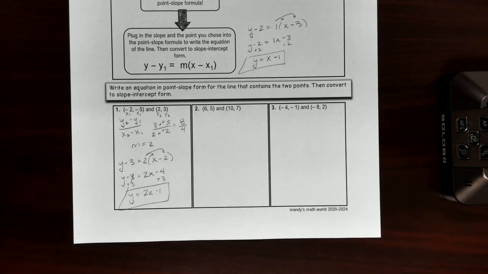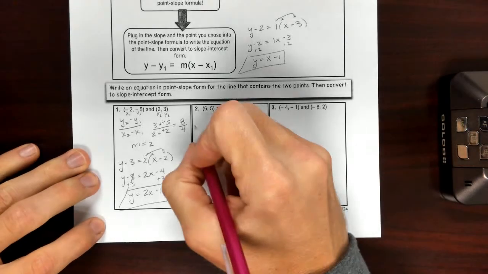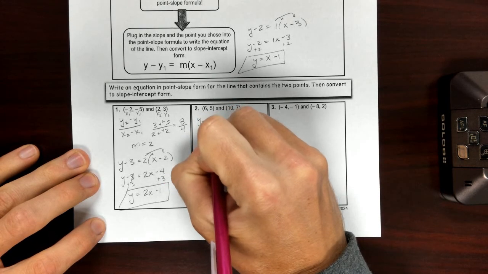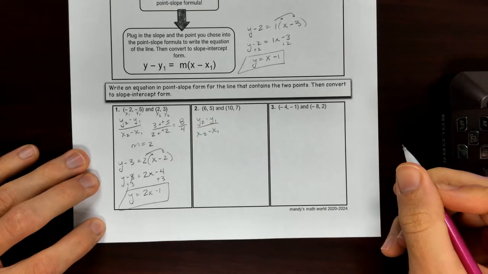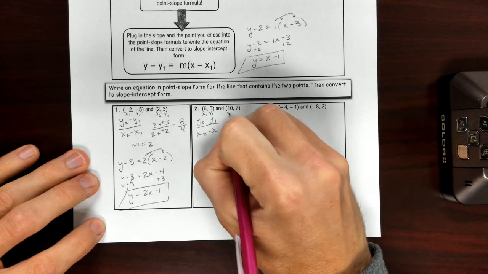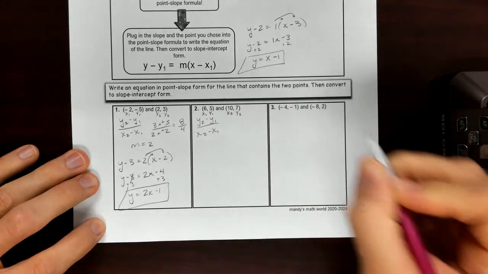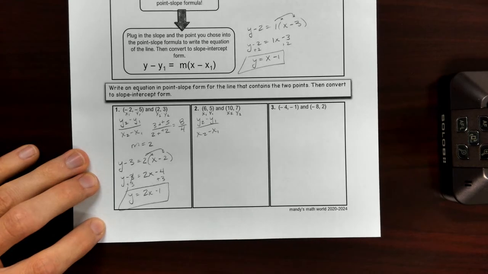Alright, 2 or 3, which one do you want to do? Did you say number 2? Alright, I'll do number 2. So I've got y2 minus y1 over x2 minus x1. Again, point 1, x1, y1, point 2, x2, y2. Once we've got it set up, guys, all we're doing is we're going to plug it in and we're going to solve.